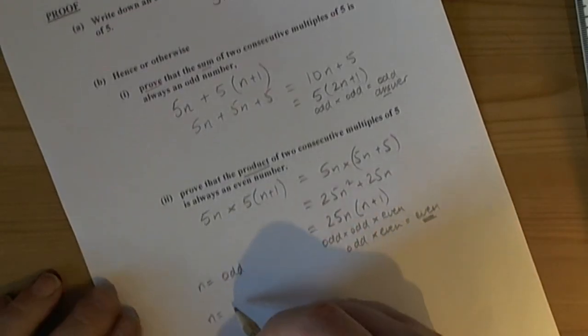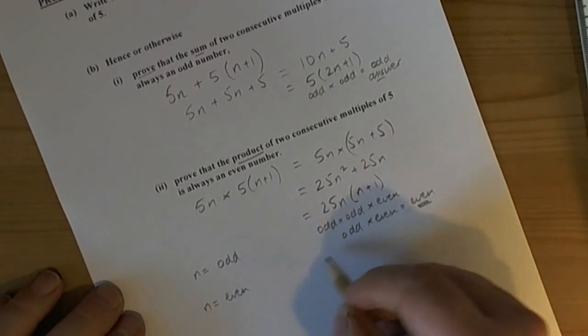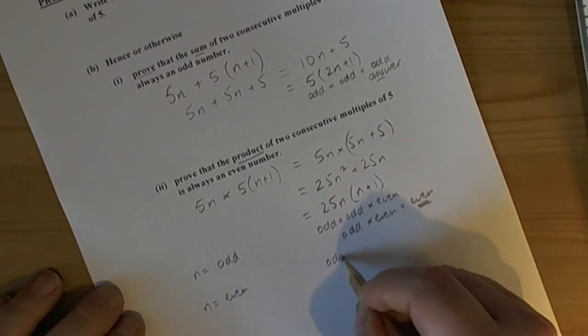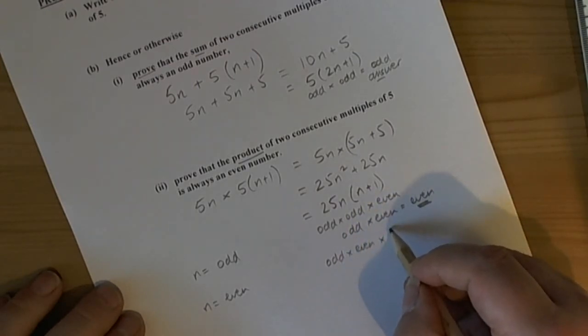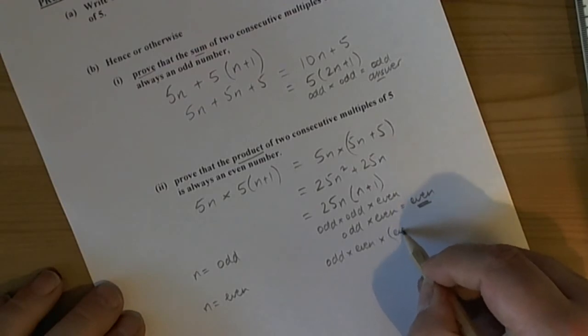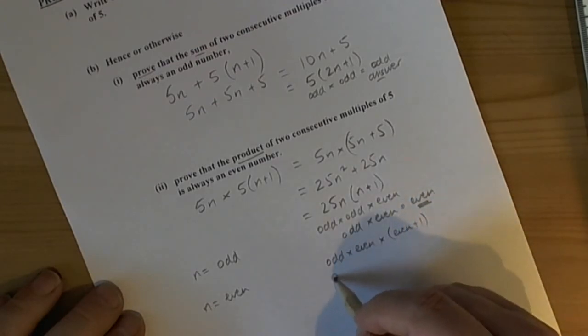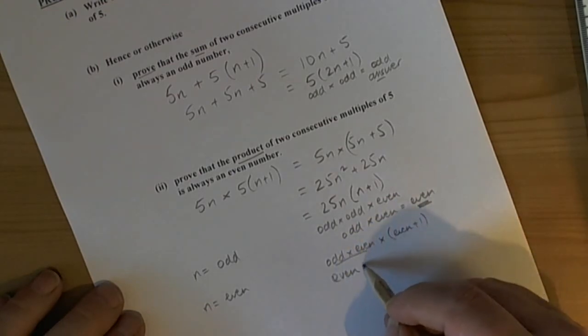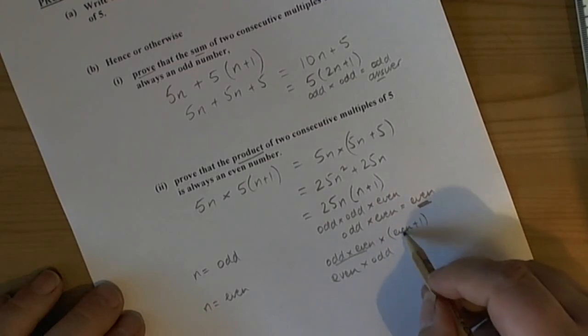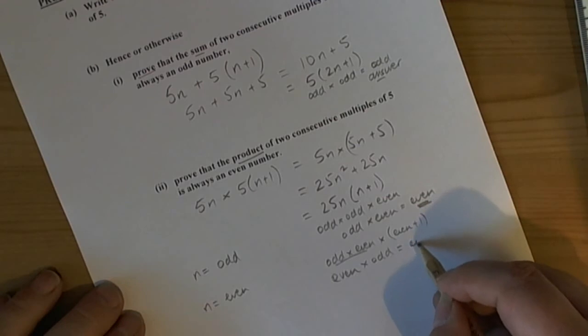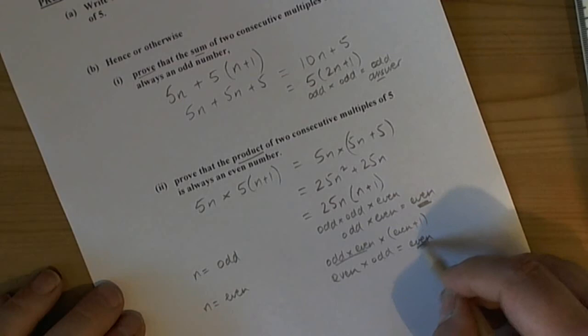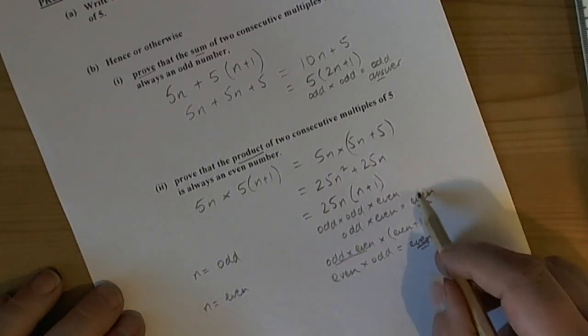So what happens when n is even? Well, here we take the 25 again, which is odd. An odd times an even times, well, the bracket gives us an even plus 1. An odd times an even is an even answer, and an even plus 1 is an odd answer. So 2 times table plus 1 is always going to be an odd number, and an even times an odd always gives an even answer. Anything in the 2 times table is even. So it doesn't matter whether we choose n as odd or n as even, we always get an even answer at the end.